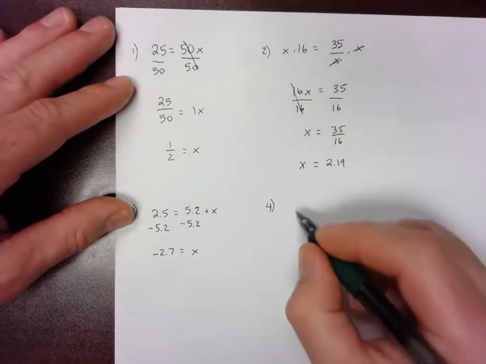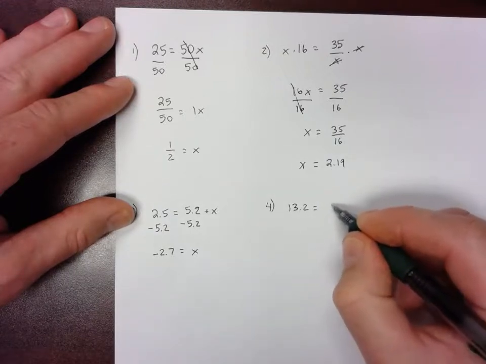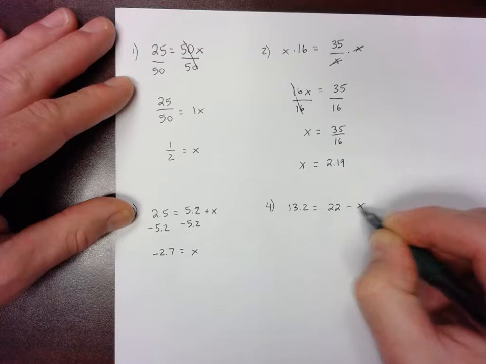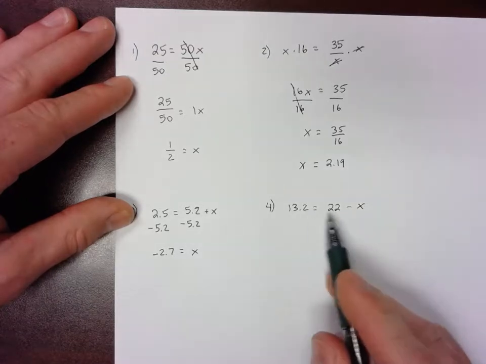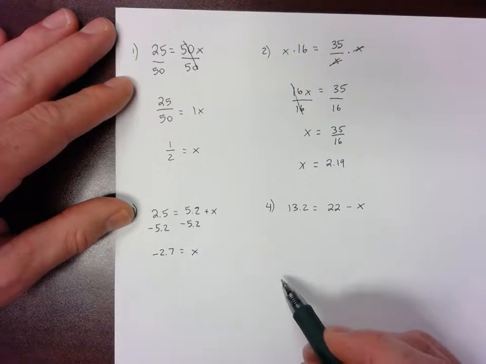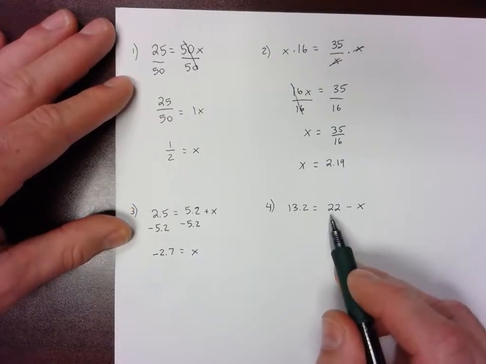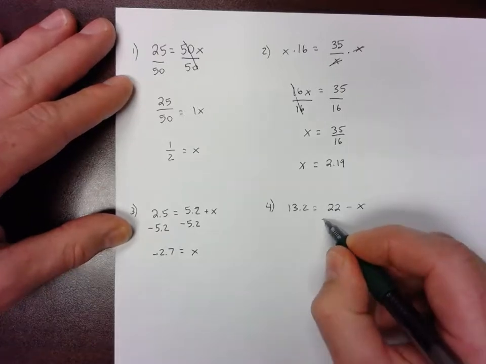Next one, we're going to do one that involves subtraction of a variable. So 13.2 equals 22 minus x. And we could do this two ways. We could start with the x or we could start with the 22. I'll start with the 22.